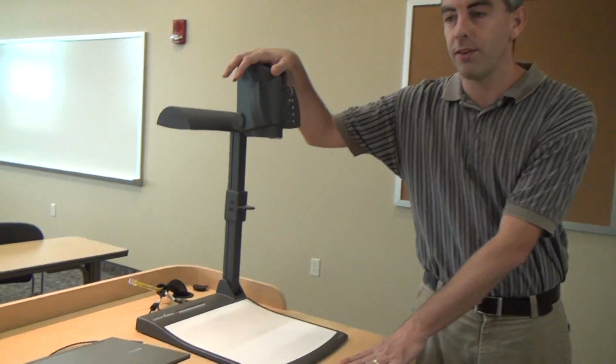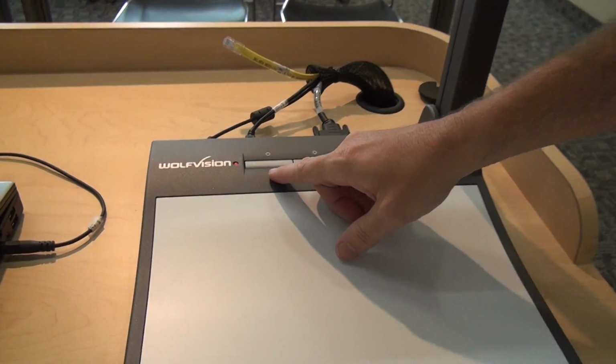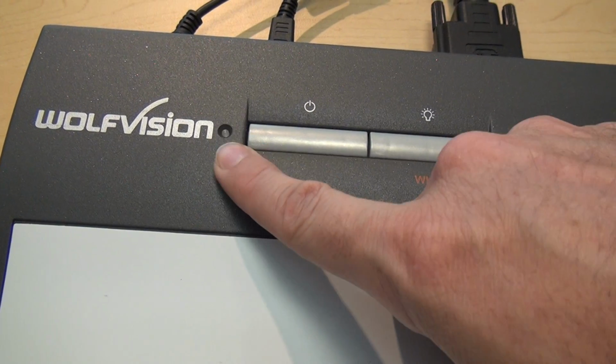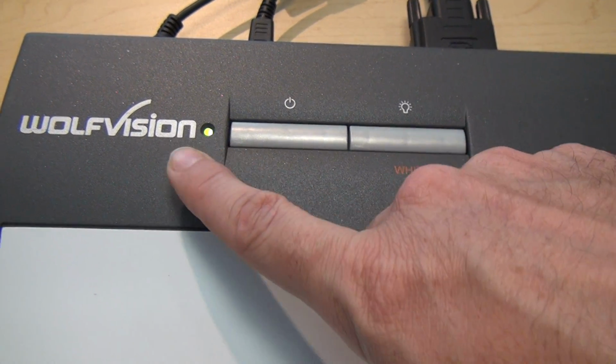The next thing we'll talk about is our document camera. It's on the right-hand side of the teacher station. Power button is in the back portion of the document camera. When I press it, that light will blink green. When it becomes a solid green, we'll know that it's ready to go.